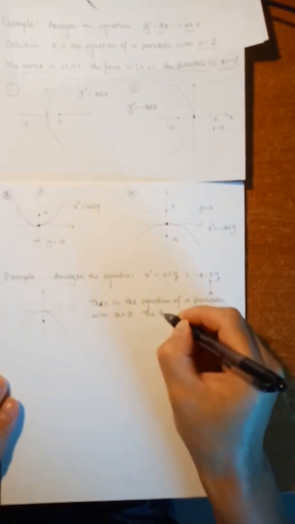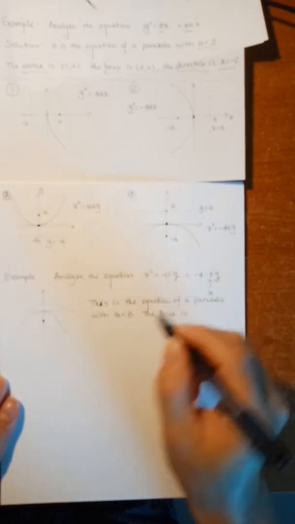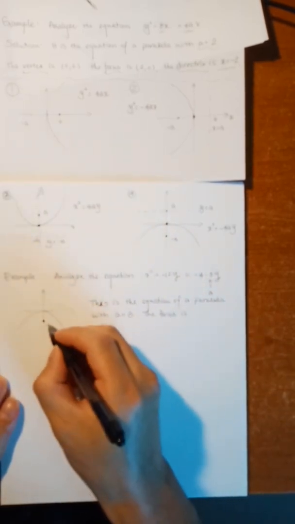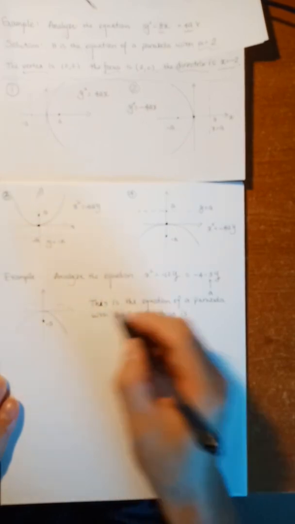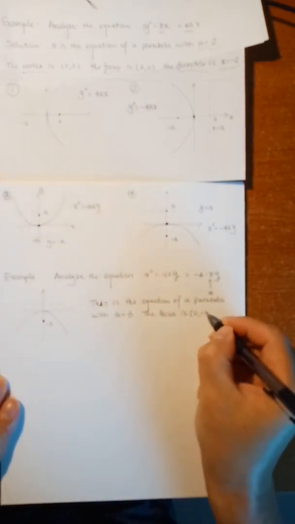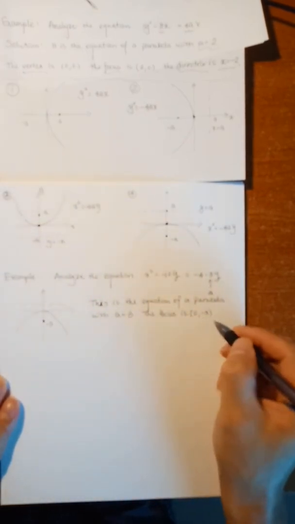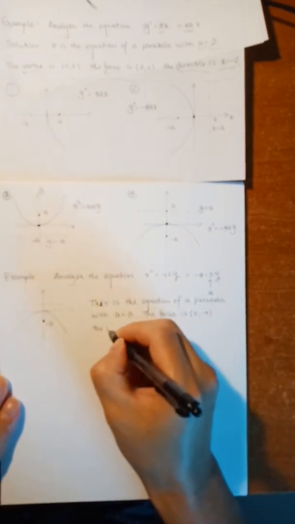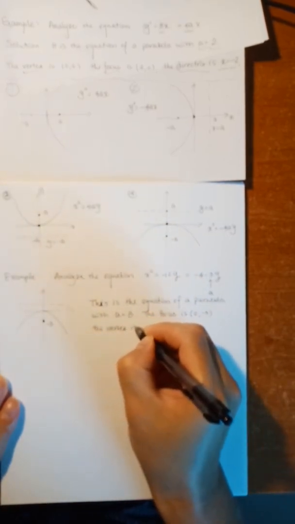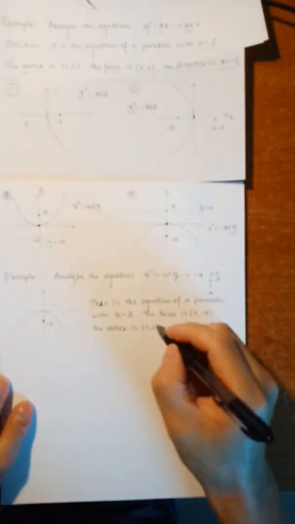The focus is here. You see, it's below the x-axis, so it's negative a, so it's (0, negative 3). It's on the y-axis, so the x coordinate is 0. The vertex is (0, 0). In all four cases, the vertex is always (0, 0).